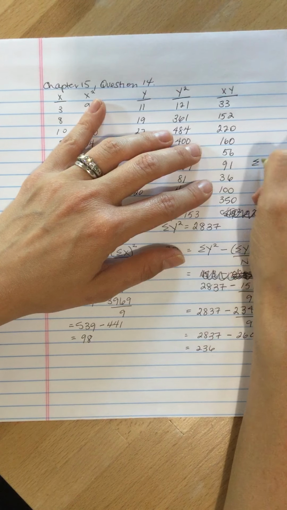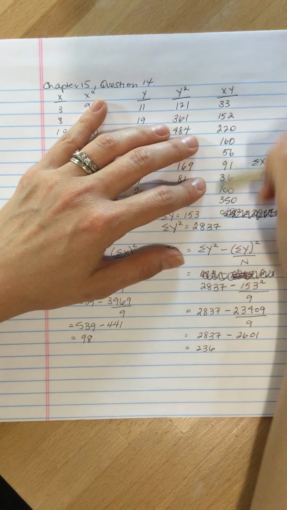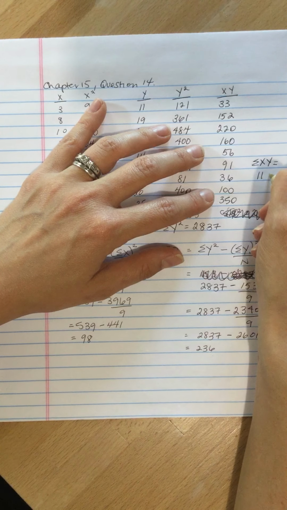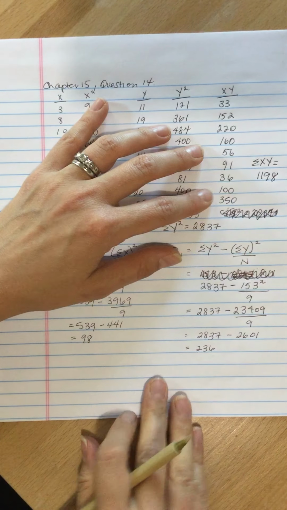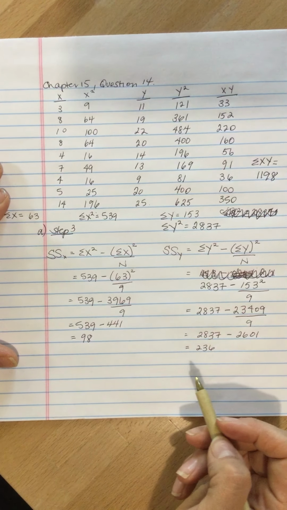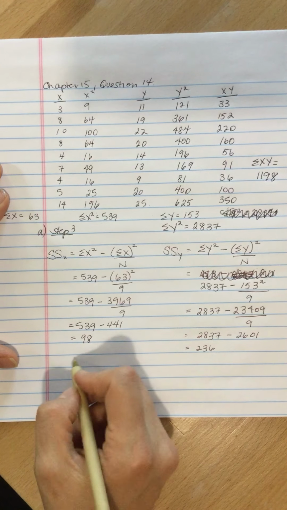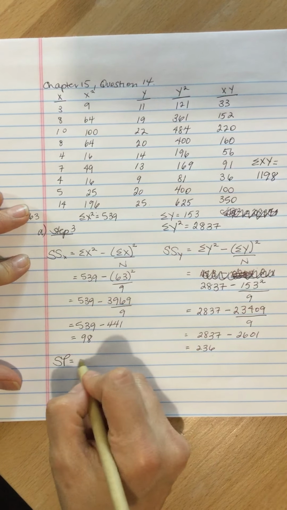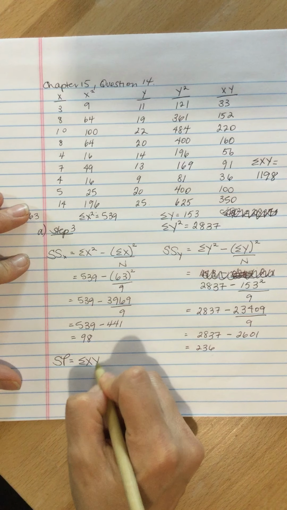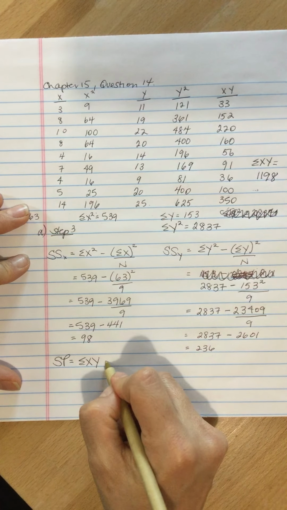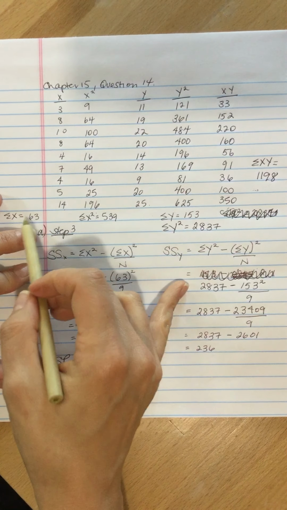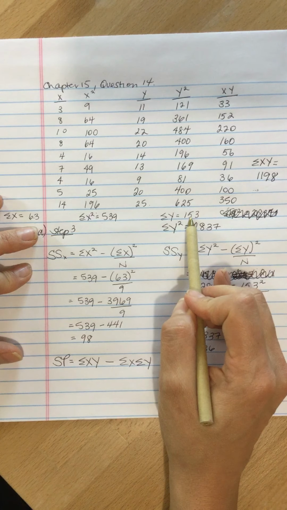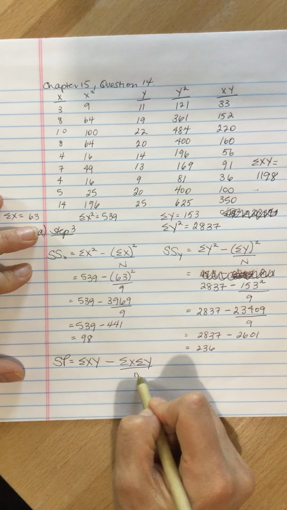And now we'll also need the sum of x times y, so we need to add up all of these values, and that is 1,198. I have a bit of space down here. I'll do it right here. So the sum of products is the sum of xy, this value, subtract the sum of x, which is over here, times the sum of y, which is right here, divided by the number of scores.